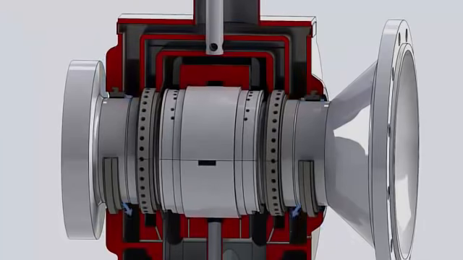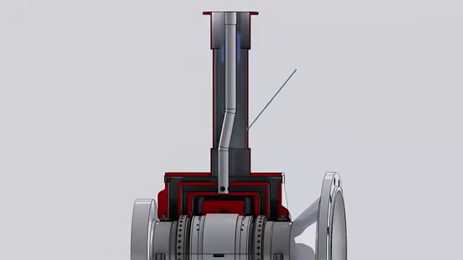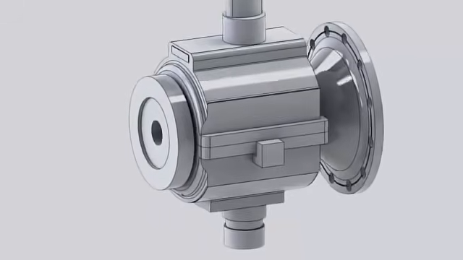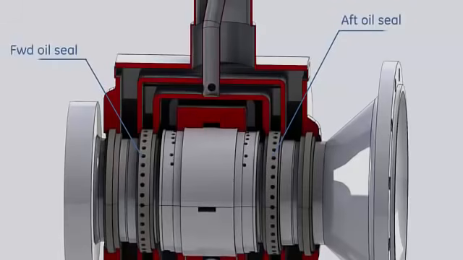The compressed air leaking from the outer labyrinth seals is vented to the atmosphere through a vent pipe mounted on the top of the housing. Inboard of the outer air seals, 2 pressurized labyrinth seals are located for lubricant control.